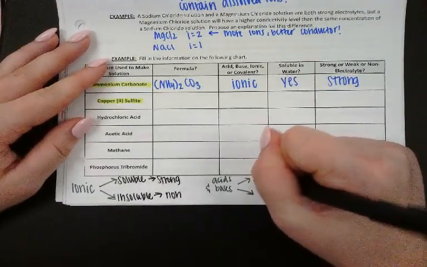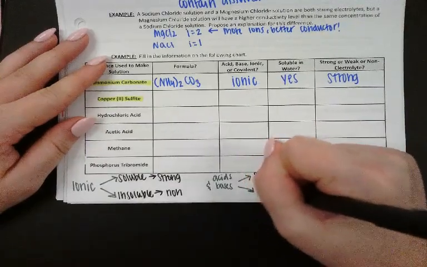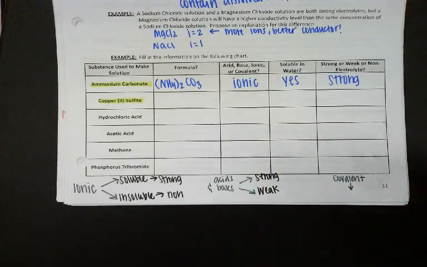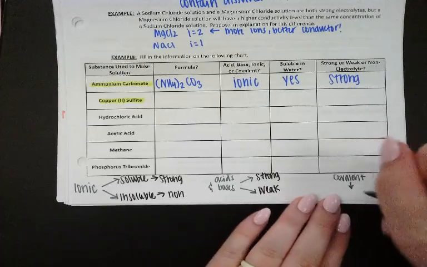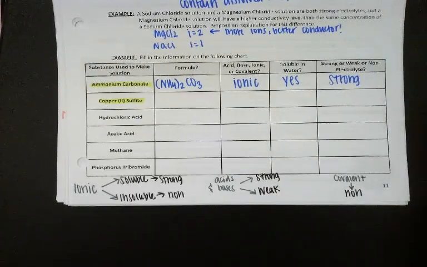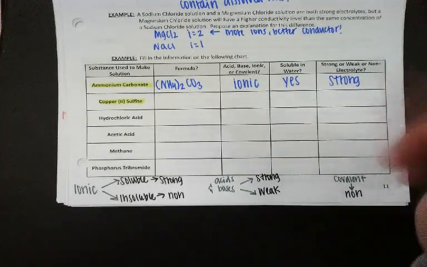Concerning acids and bases, you either have ones that are strong electrolytes or weak electrolytes. That's dependent on if they're a strong acid or a strong base, weak acid, weak base. And then finally, covalent, they are always non. Okay? That's just a little thing to help you do those.